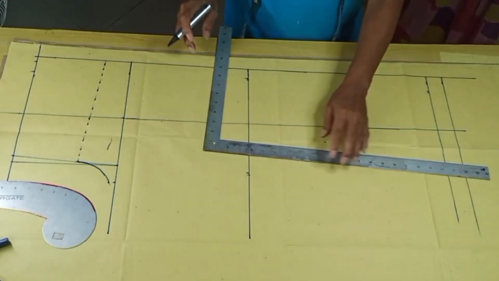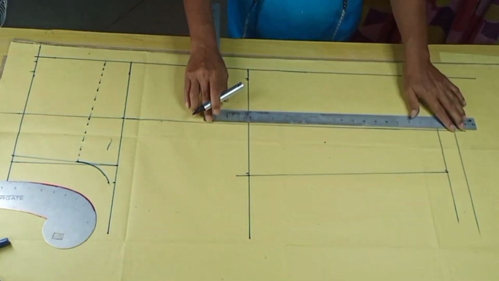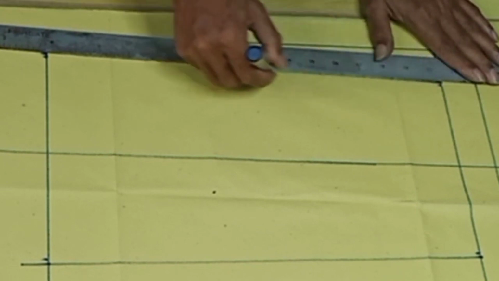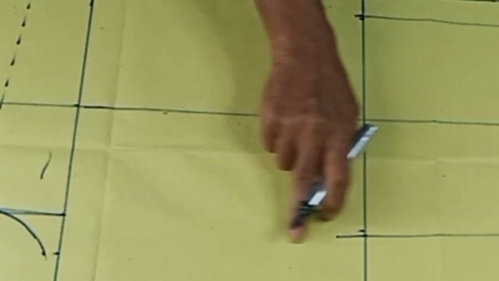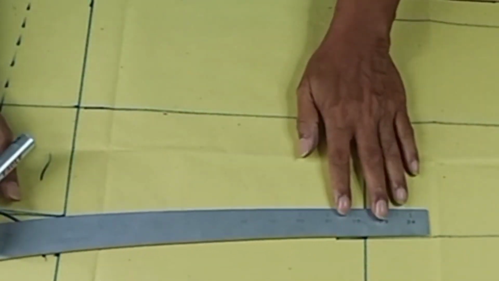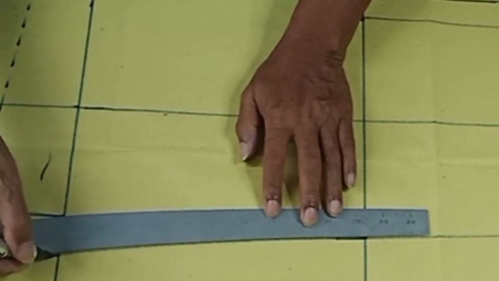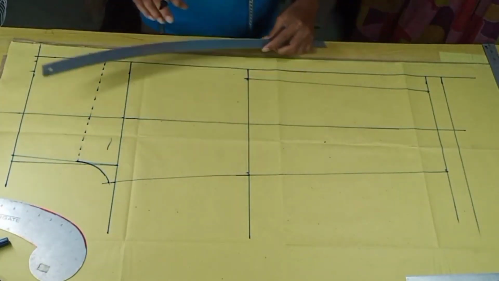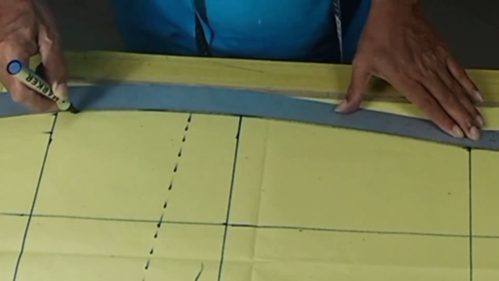We will connect now the marks. Here at the inseam, and at the side seam part of the pattern. And from this point to the knee line, let us connect using a hip curve. And at the side, connect from the knee up to the waistline. That's it.